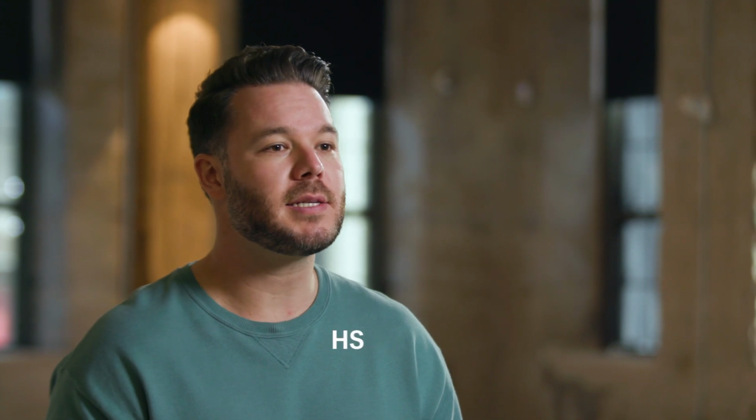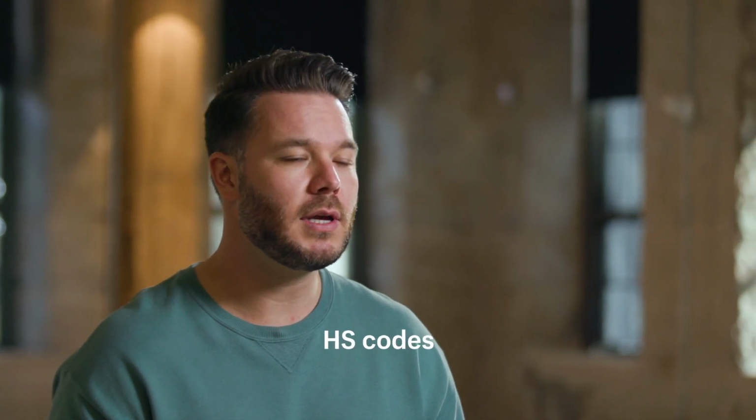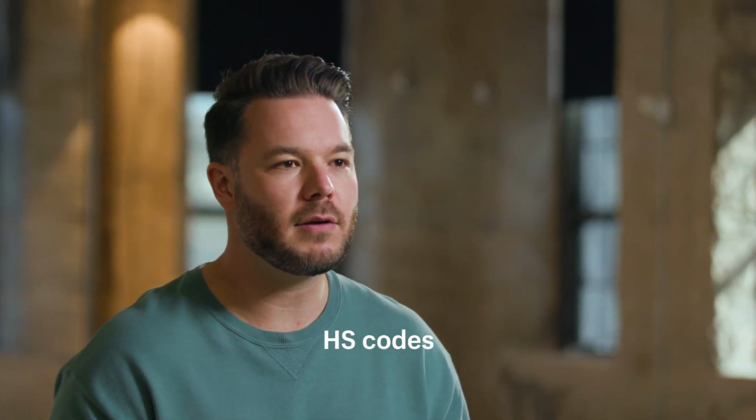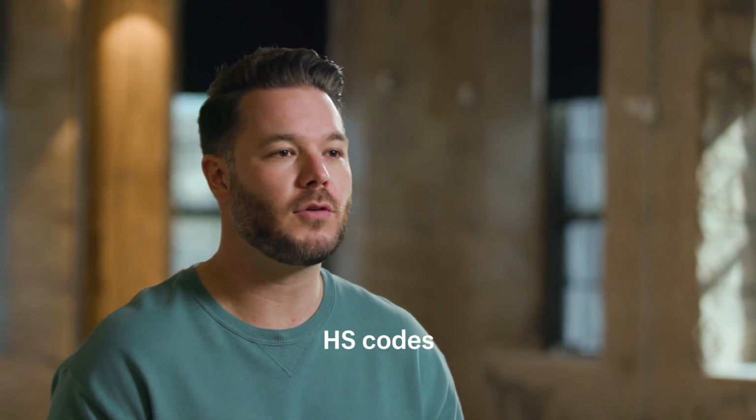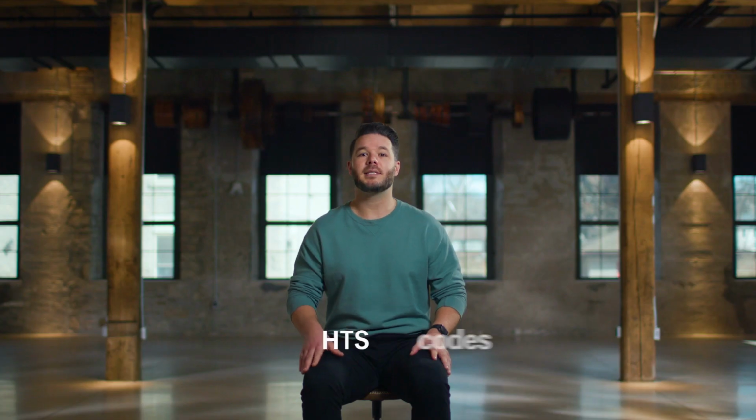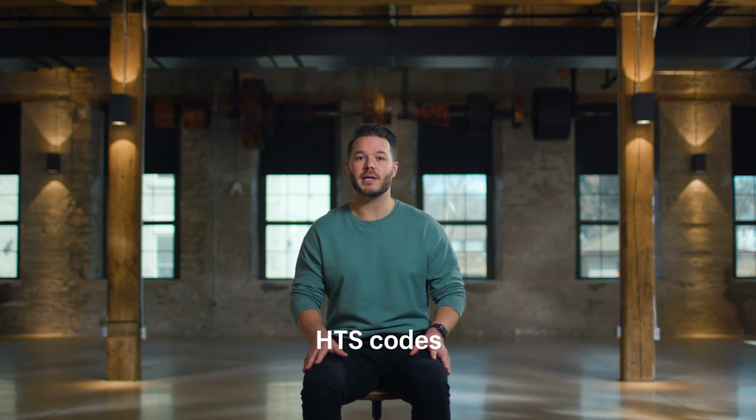For automated duties and taxes calculations to work properly, it's recommended that you have the country of origin and harmonized system codes on your products. At a minimum, you should have a product type on all of your products. Harmonized system codes, known as HS codes, are used to define the duty rate for a specific product being imported to a given country. Harmonized tariff schedule codes, or HTS codes, are product classification codes between 8 to 13 digits.